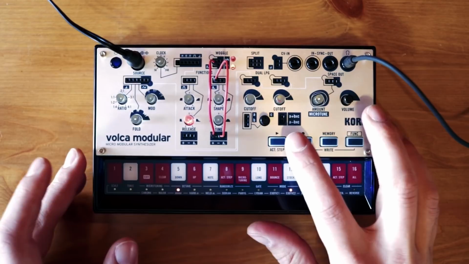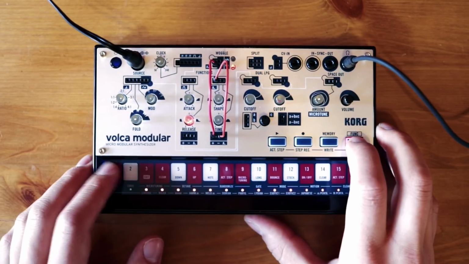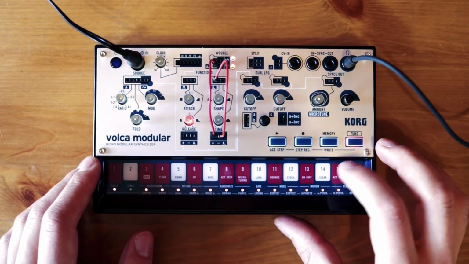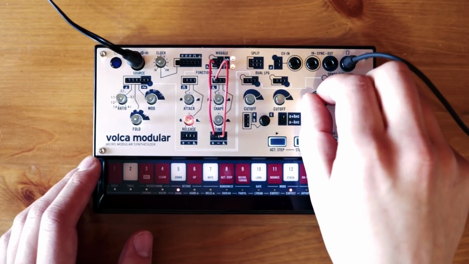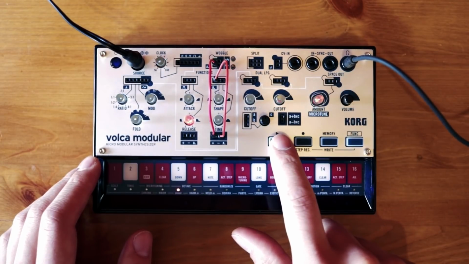And I have a sequence programmed in here. I'm going to choose a scale. Let's go with major pentatonic. And let's throw a little bit of reverb on here. Just hear how it sounds.